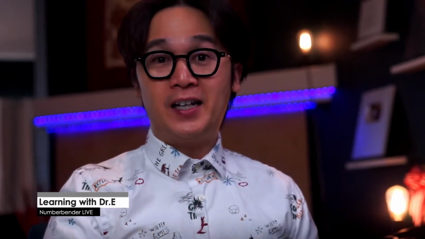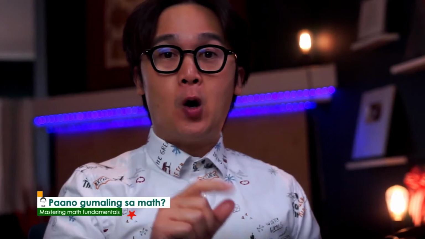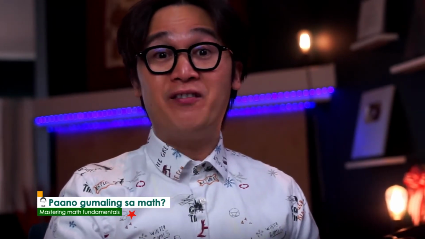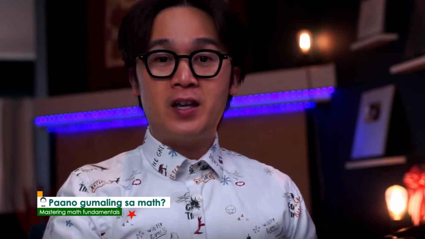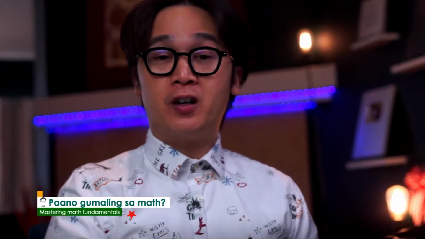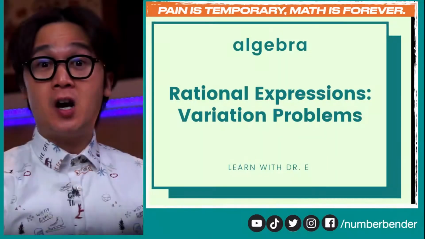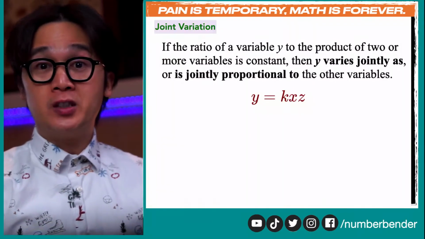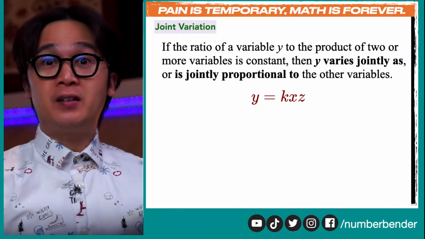In working with word problems, specifically word problems that involve variables x, y, and their relationship, we need to make sure that we understand how the variables are dealing with each other and affecting each other. For our lesson for today, we're going to be talking about a different type of numerical relationship, which is the joint variation.